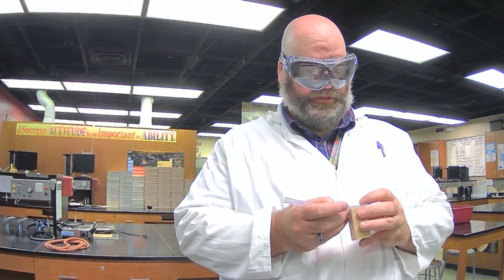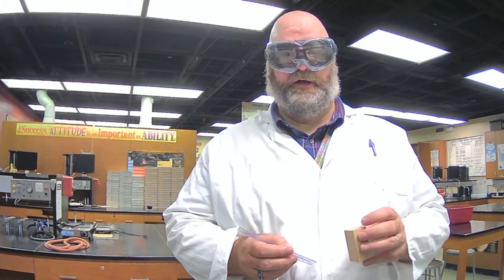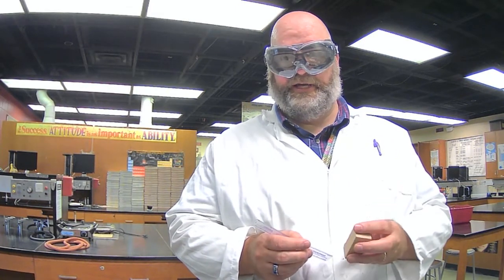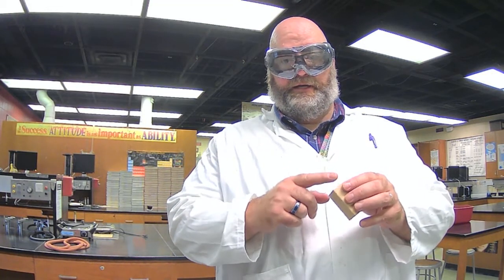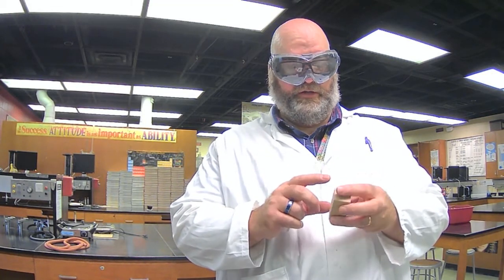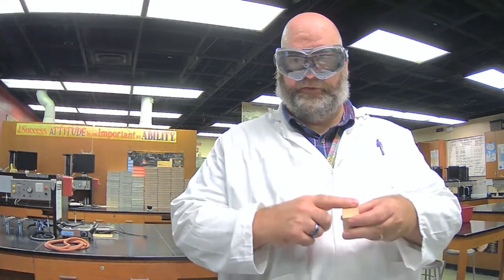Width, 3.00. And height, if you will, is also 3.00 centimeters. So I measured them just in case: 3.00 centimeters wide, 3.00 centimeters tall, and 6.00 centimeters length.